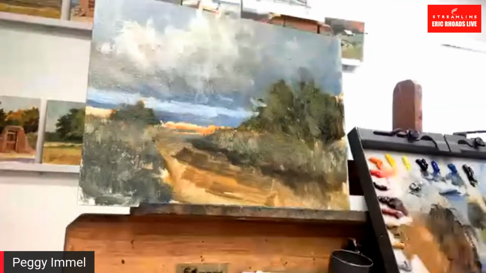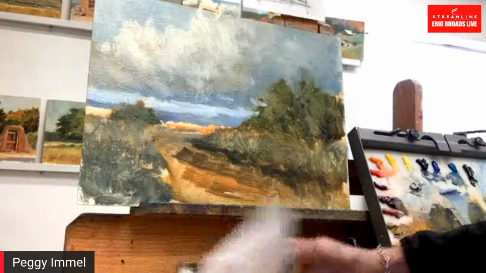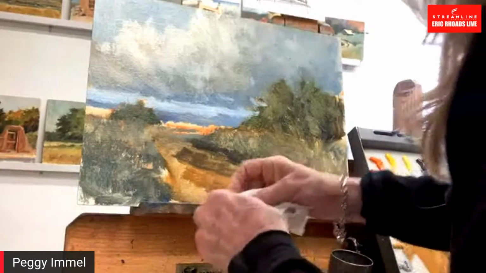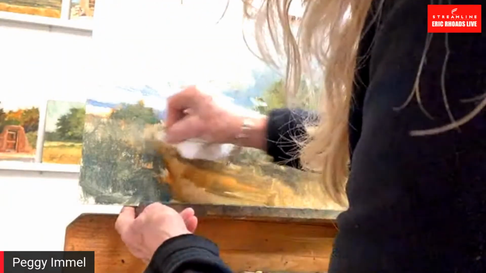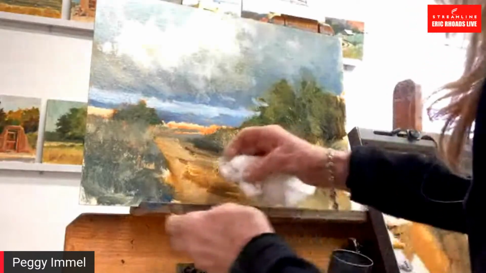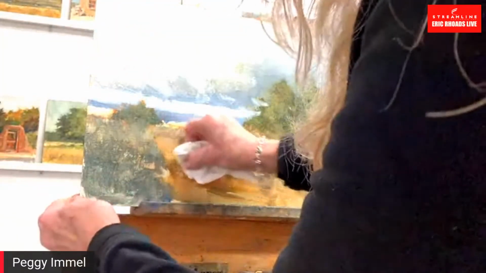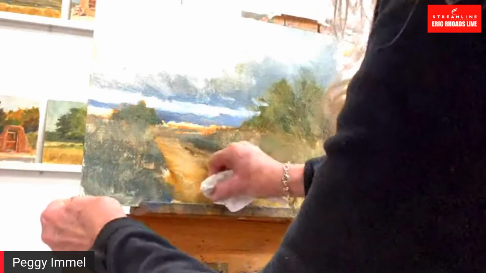Deborah asks, can you explain transparent versus opaque? You mean a definition? What's the difference between transparent and opaque? One you can see through, the other blocks things out. Yes.